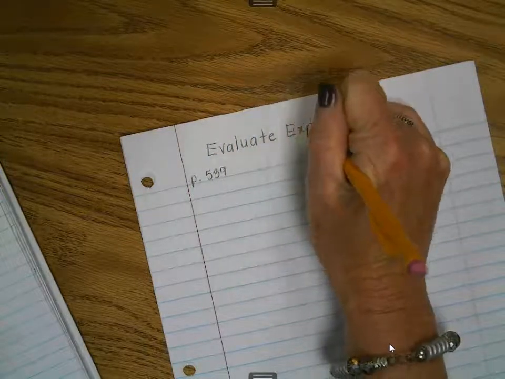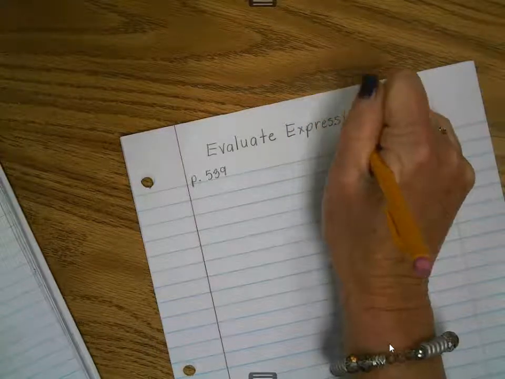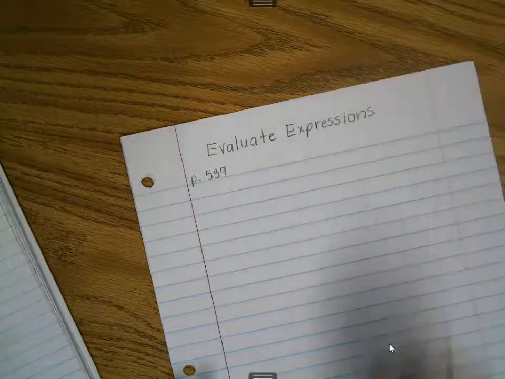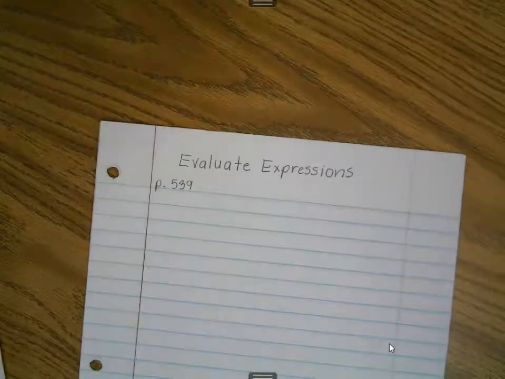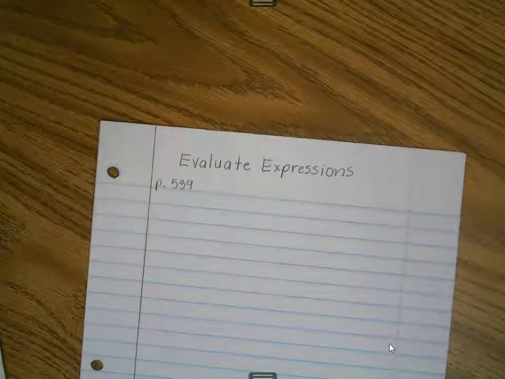All right, when we're done with this paper, if you don't have a stapler at home, I will be glad to give you one when you come to school, and let's fold this and staple it on page 539. And that way you have some good examples to look at.